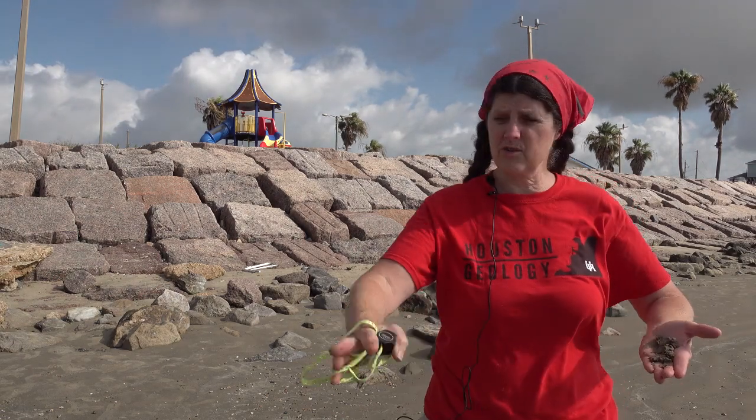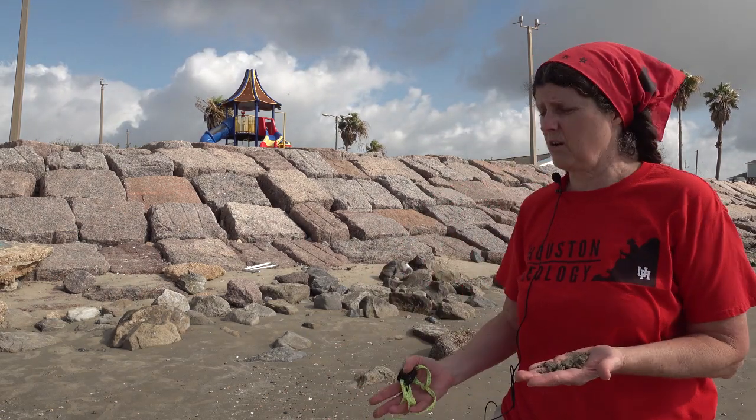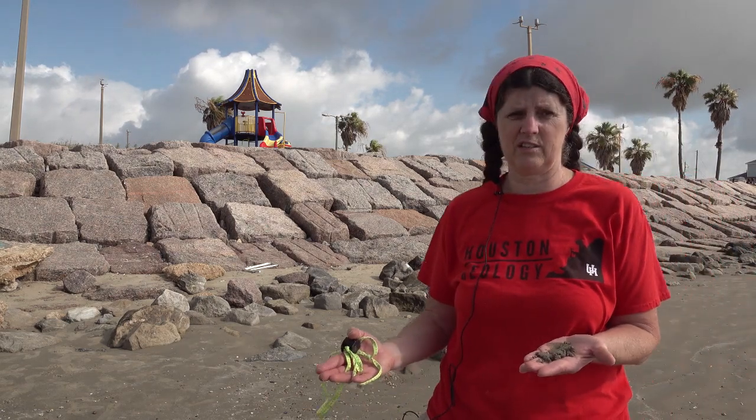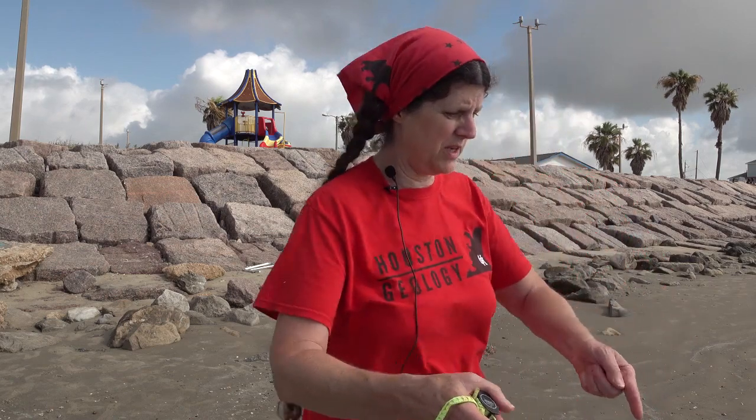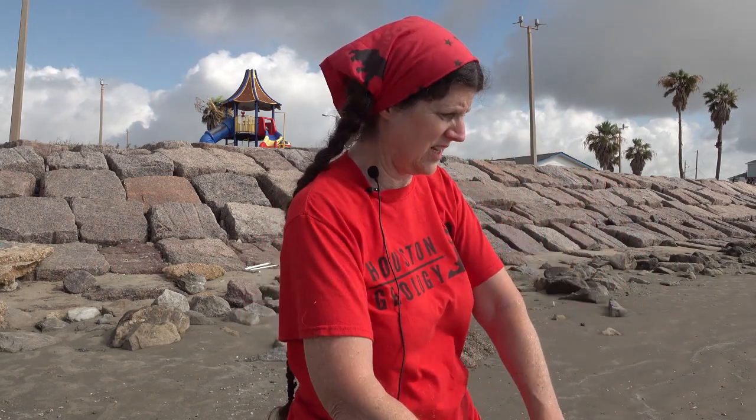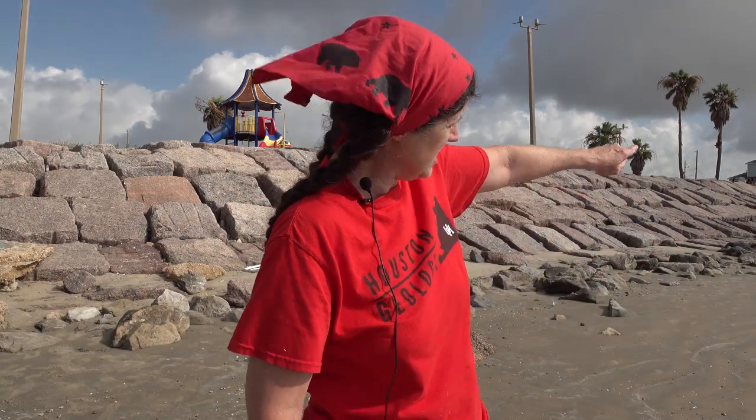And in this area here, you can see the shells on the beach. A lot of people like to come to the beach and collect seashells. Even if you look down the beach from where I'm standing, there are lots of shells.